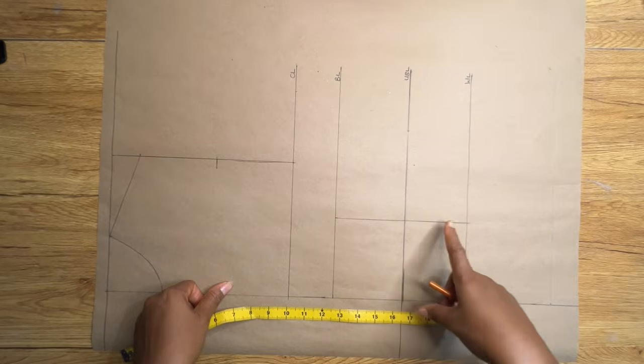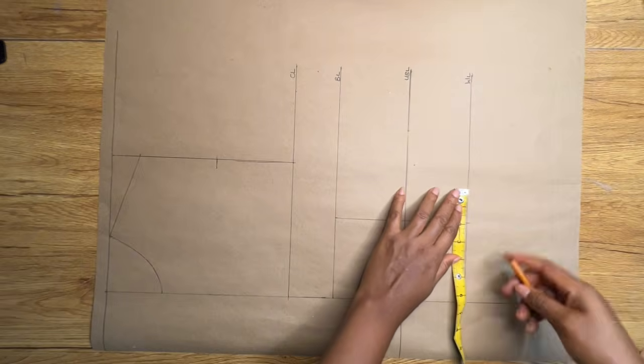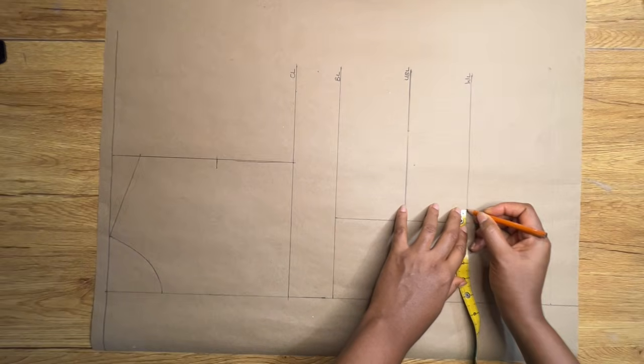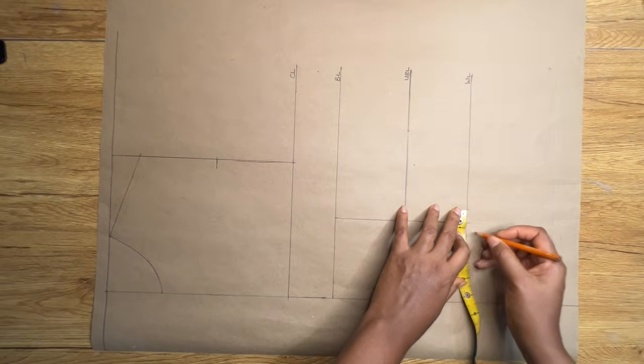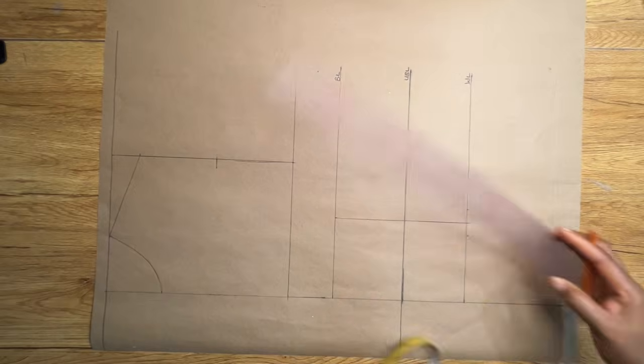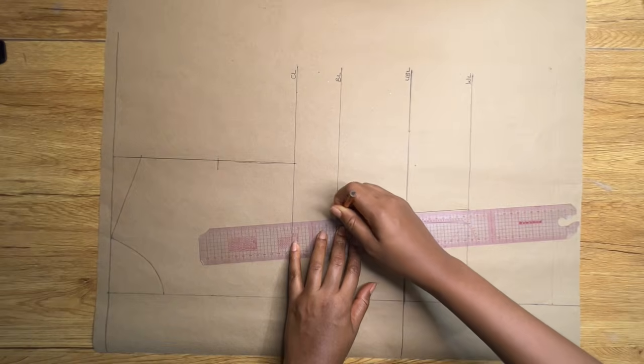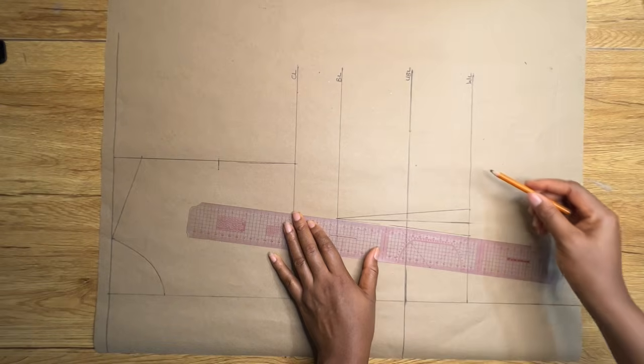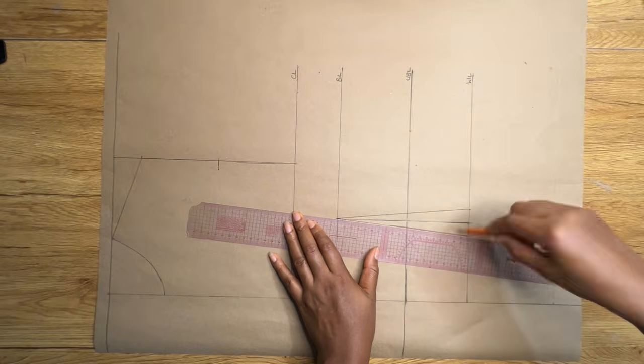The next is dart intake, and on this dart line, I'll be taking my dart of 1.5 inches. That is to say, I'm taking 0.75 on both sides of the dart leg. So I'm going to connect with my ruler straight up to the bust point.